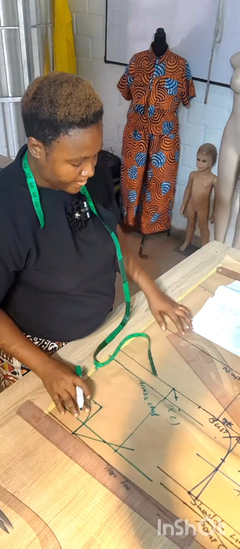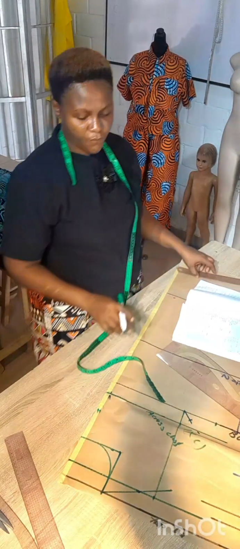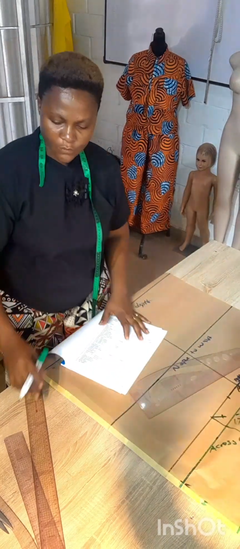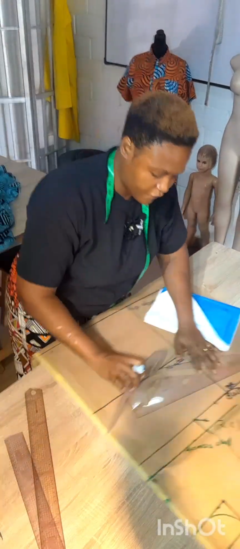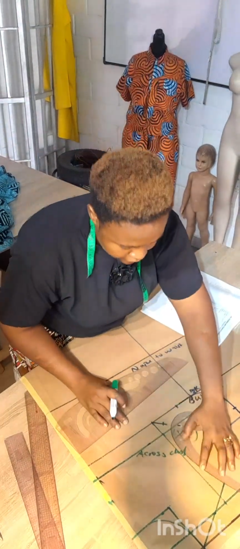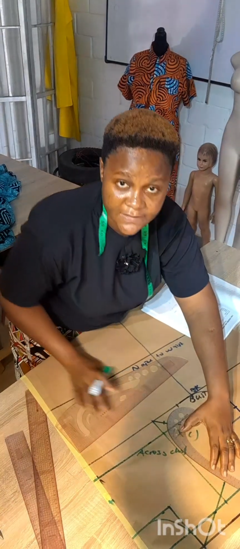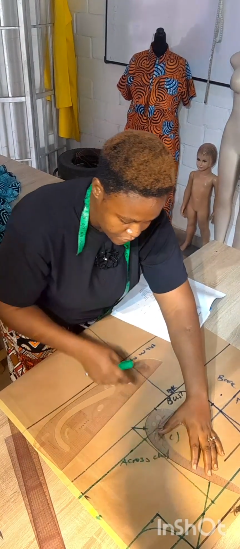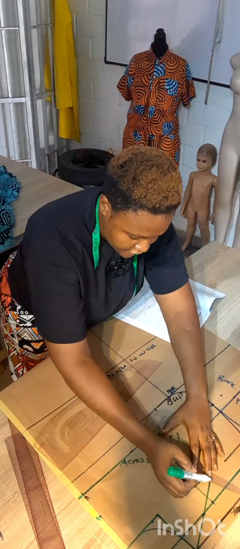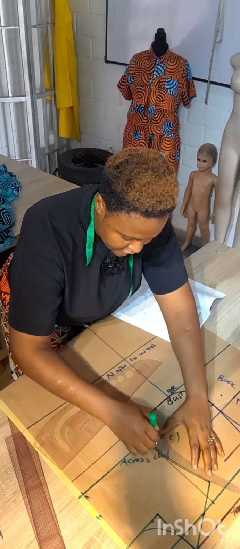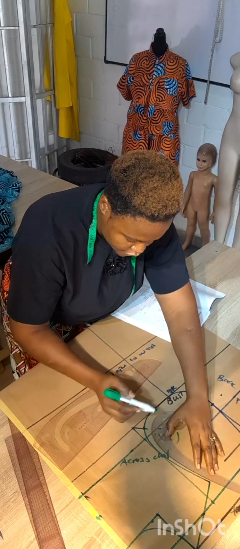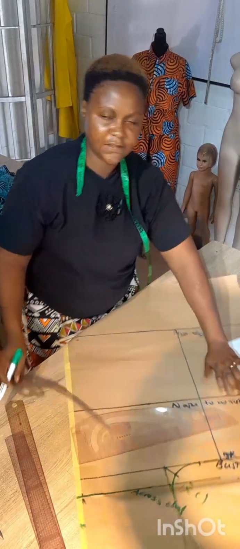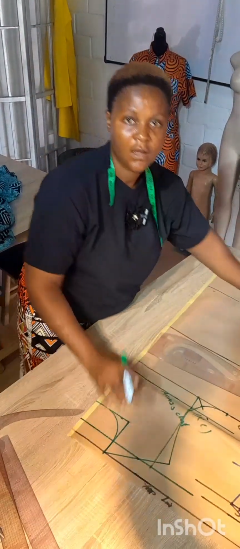So now I will be connecting from my shoulder tip to my bust using my armhole curve. I hope you can see the way I'm sitting it. I want you to see it very well. You sit it from the shoulder tip, sit it very well. You can see the 3 cm is very perfect. If you do 2 cm, it won't work very well. I hope you can see.